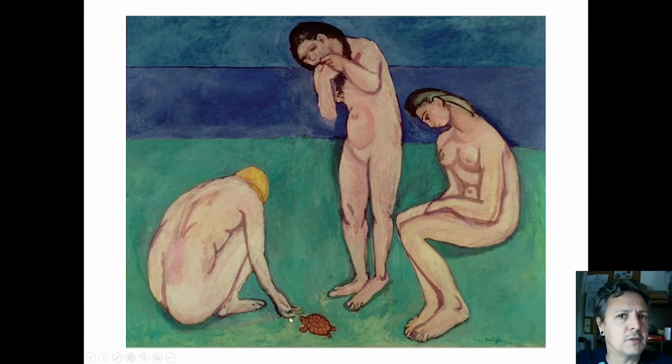Notice some of the things we've already studied, such as the psychic line. Here's a good psychic line. It's totally looking straight at the turtle. Here's a nice implied or actual line that's going towards the turtle. Again, these feet right here, psychic line, pointing at the turtle, pointing at the hand that then points back at the turtle.